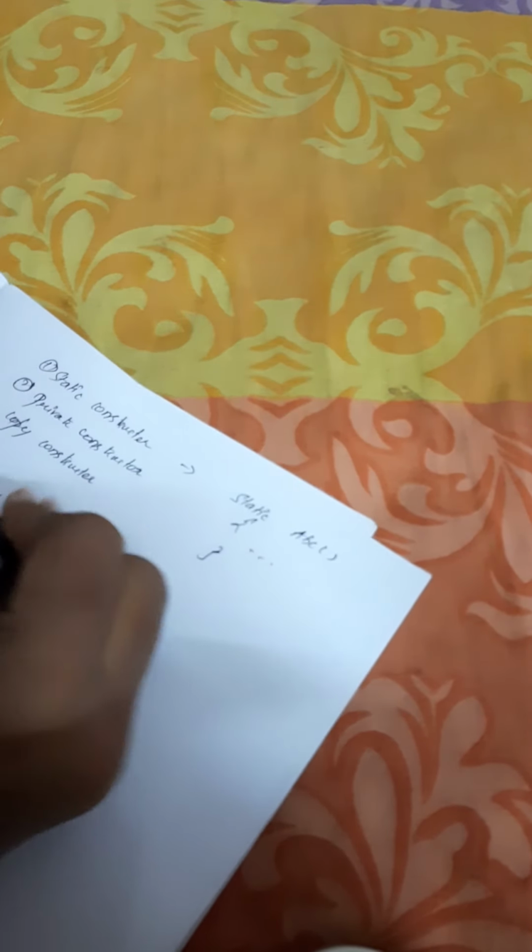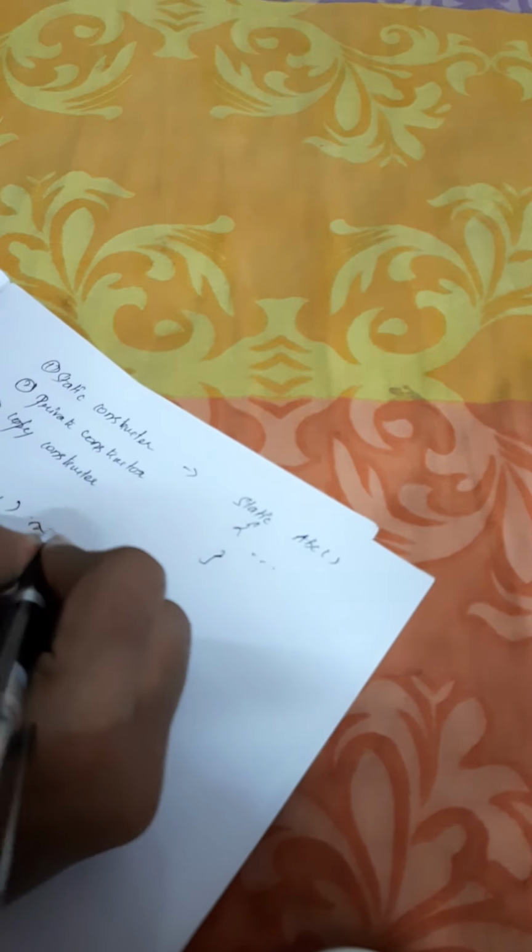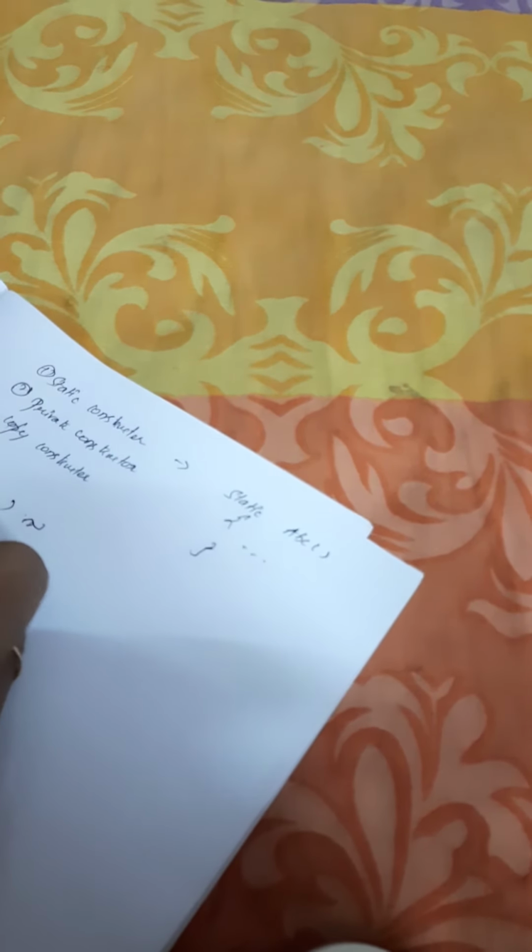When this tilde sign is used, like class fun, with the tilde signature, no arguments are passed.